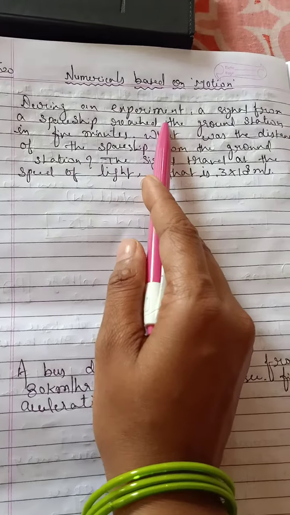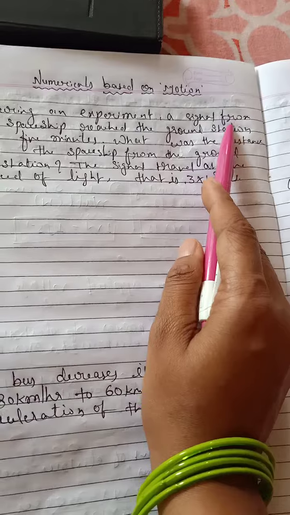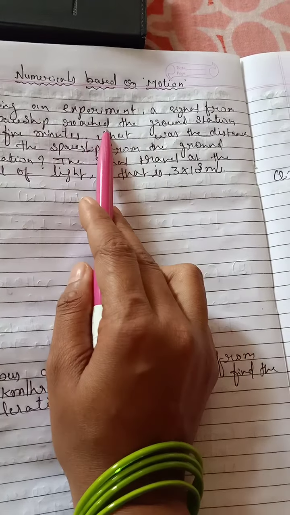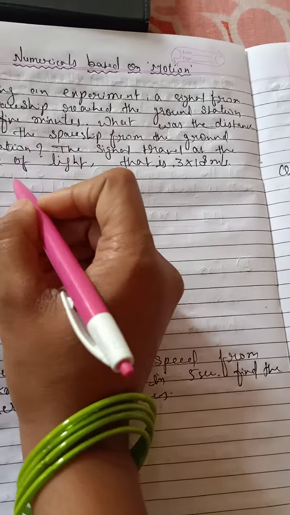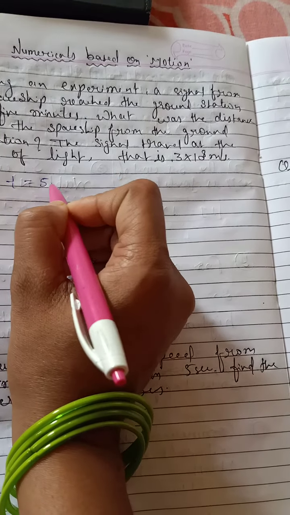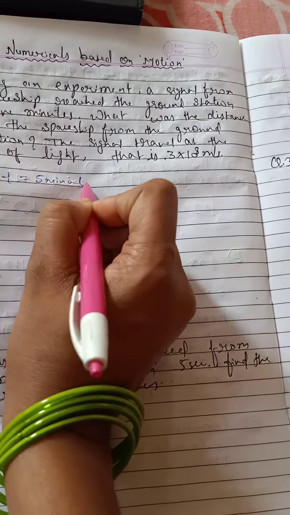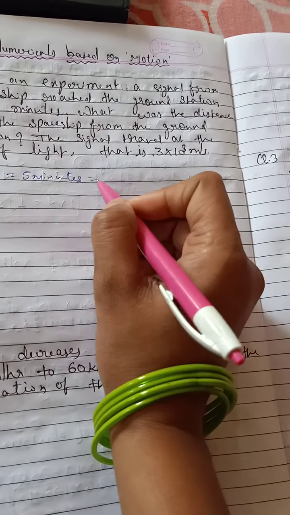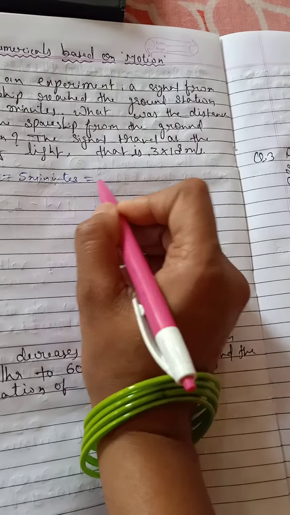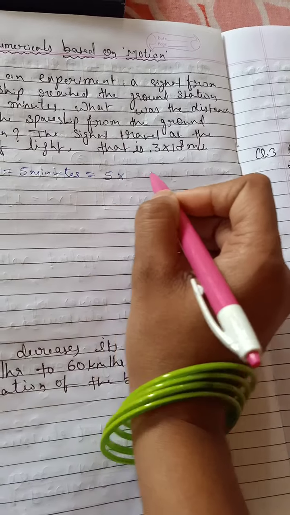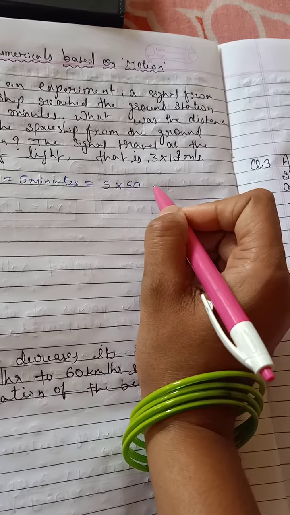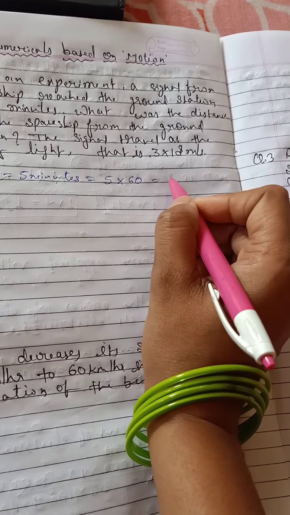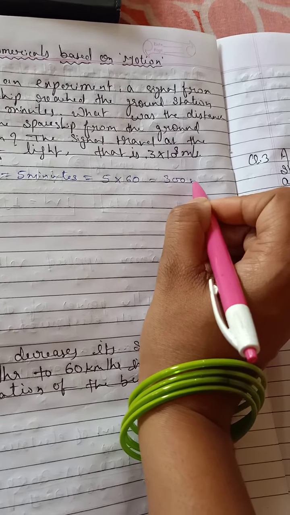During an experiment, a signal from a spaceship reached the ground station in 5 minutes. So time is given, that is 5 minutes. Firstly, we have to convert minutes into seconds. So we will multiply it by 60, because 1 minute is equal to 60 seconds. So it will be 300 seconds.